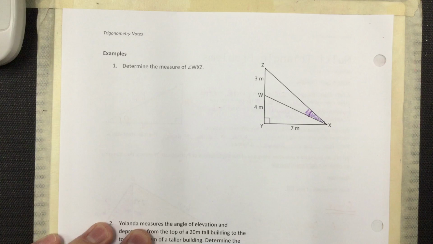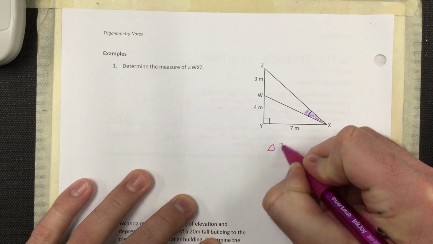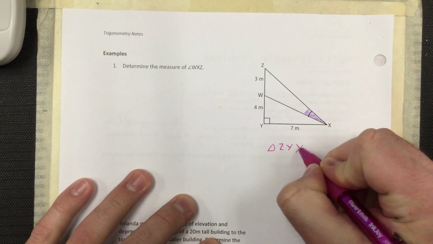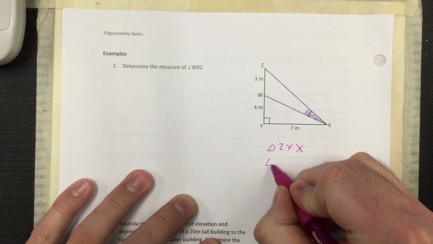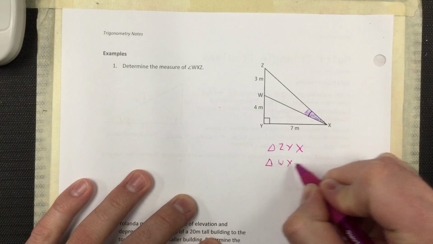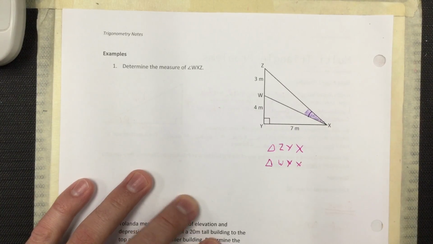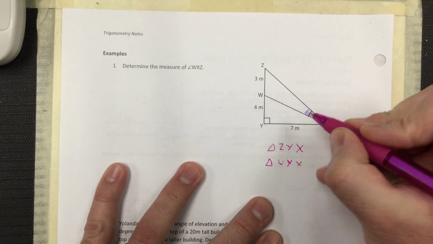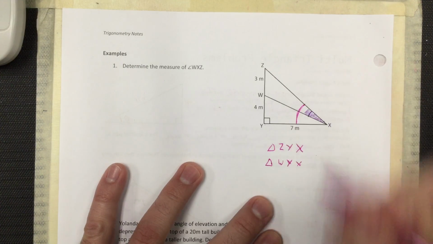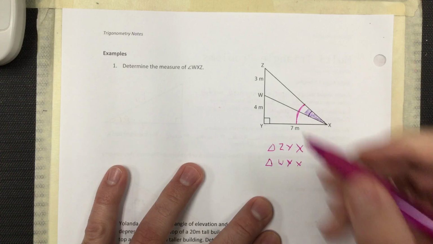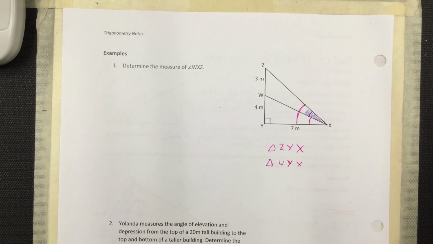Now, we do have some right angle triangles. We have triangle ZYX, that's a right angle triangle. And we also have triangle WYX, so that's this little triangle right here. And so what we can do is find this large angle, and then find this small one, and we're going to subtract them from each other.